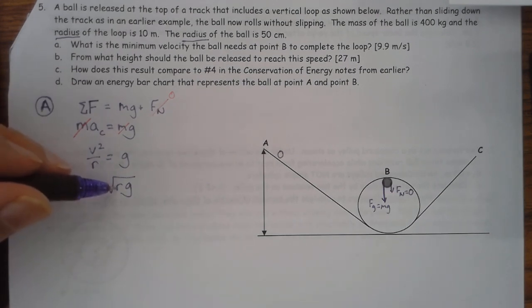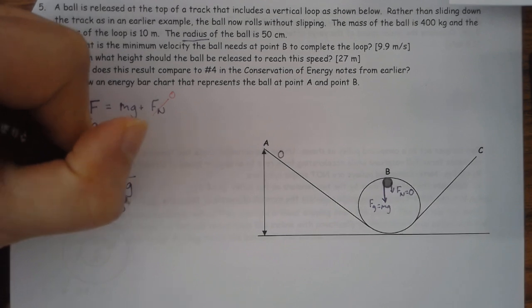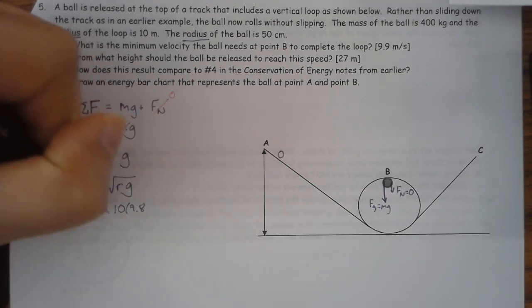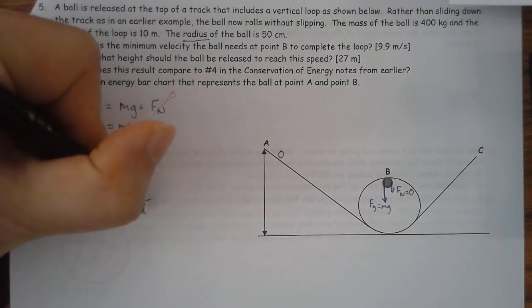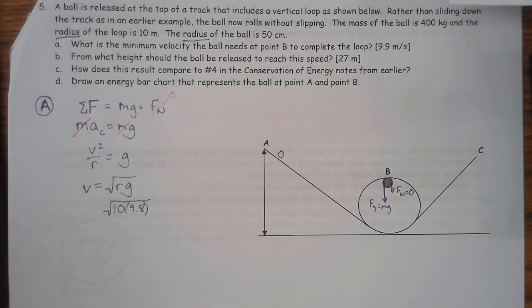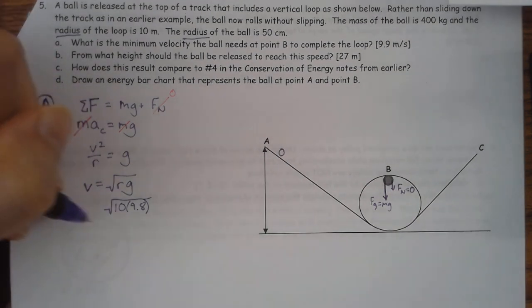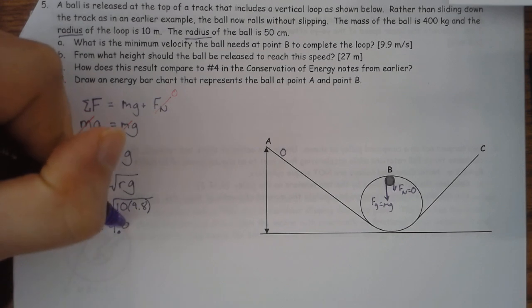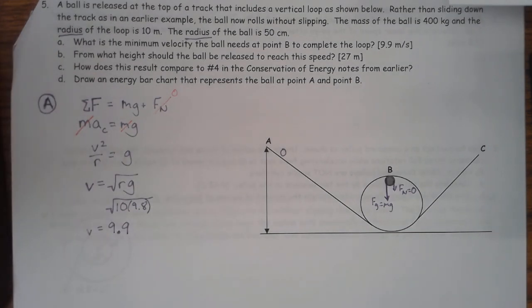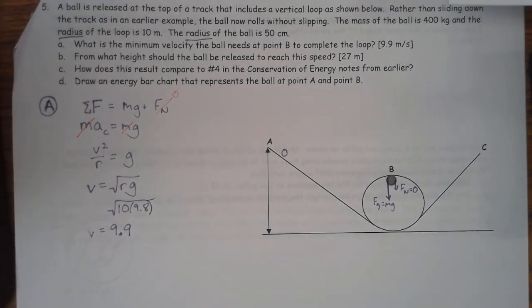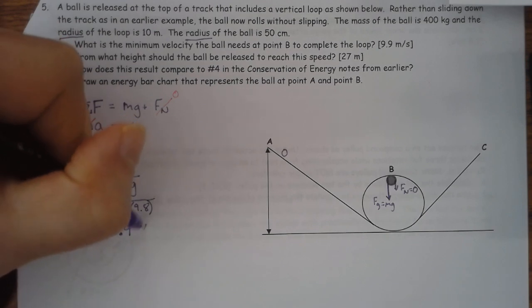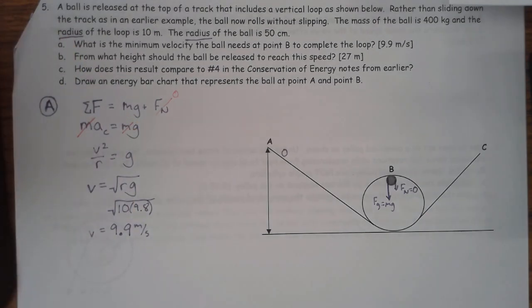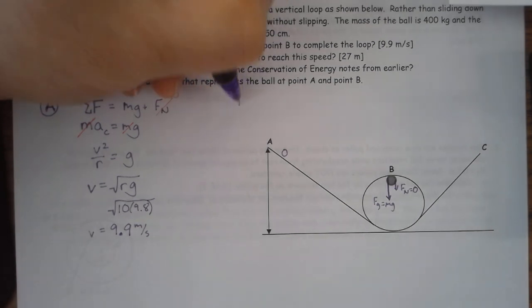Okay, so this is the radius of the loop, 10, and g is 9.8. And so that's practically like 10 times 10, and then we take the square root of it. v equals a little less than 10 and a little more than 9.8. That's the speed.